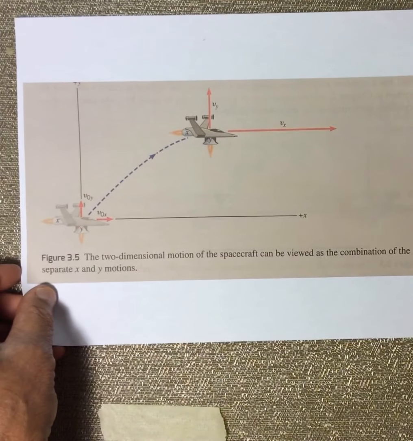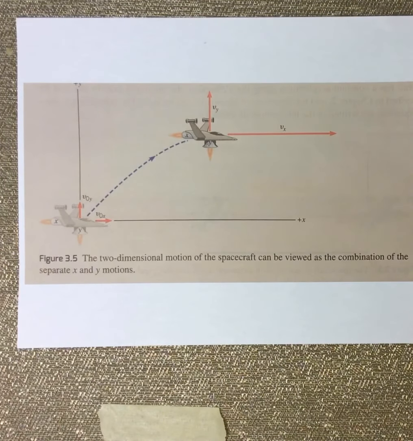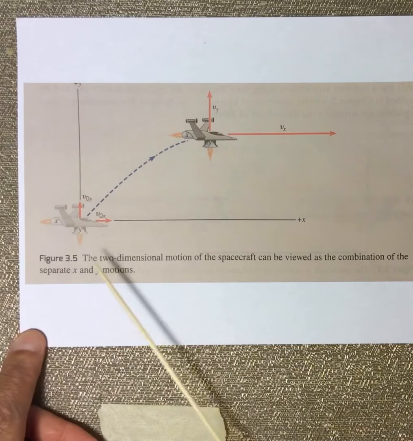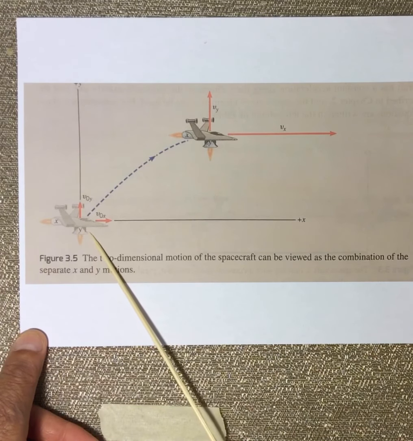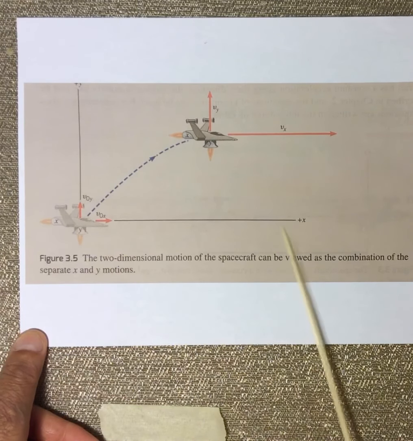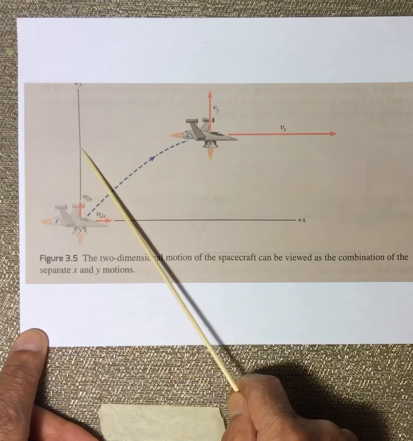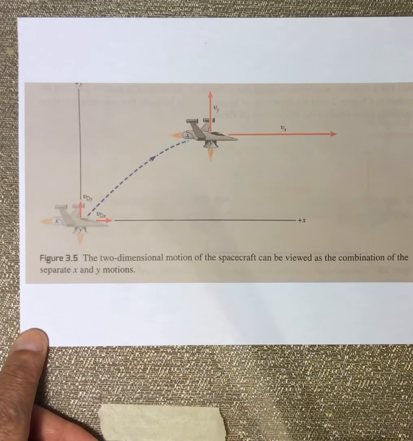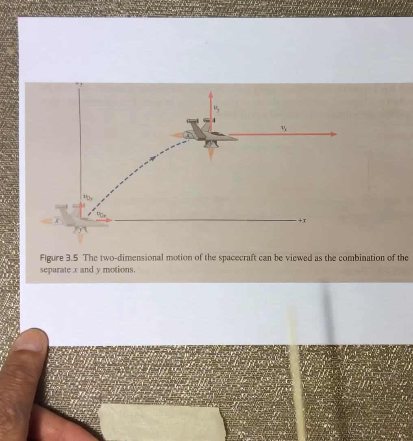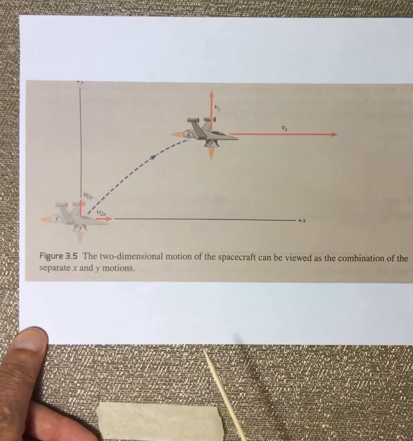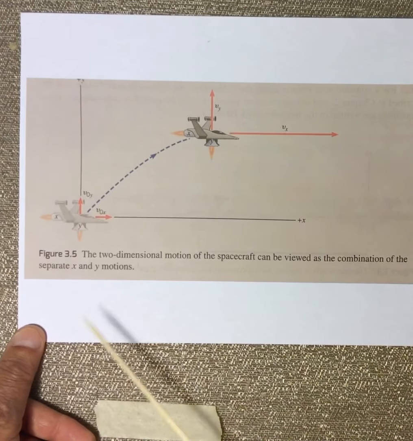Now we have the next topic, where I'll show you this picture here. Look at this. You have a component of velocity in the direction of x and y, so we'll find the resultant using the same equations, 1, 2, 3, 4 in chapter 2.